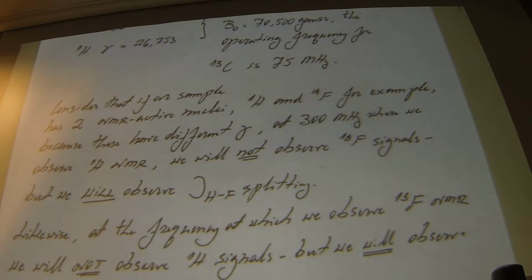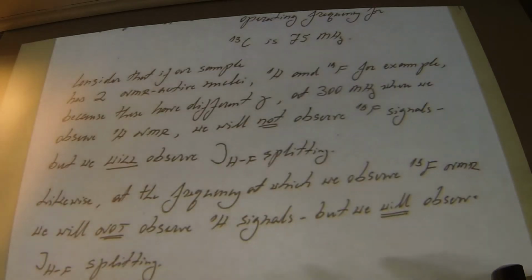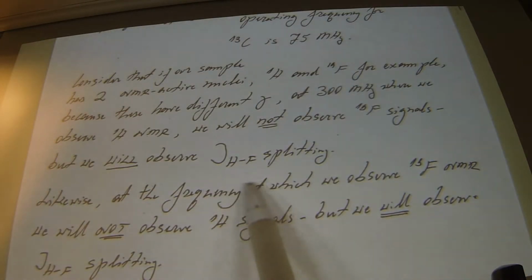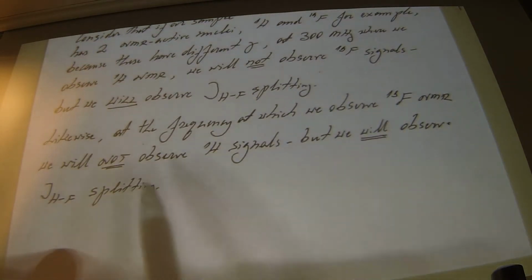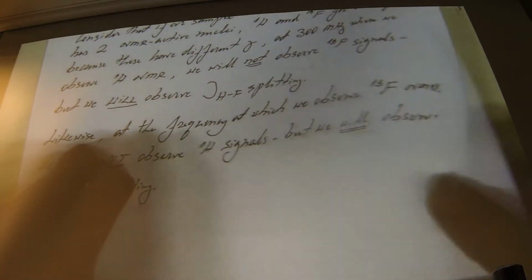But what you will see is the proton-fluorine coupling. Likewise, if you run a fluorine spectrum, the fluorine peaks absorb in a different area than the protons, but you will see the fluorine-hydrogen coupling. That is usually not a very big problem with fluorines, but with C13 it is, and that's why you do this proton decoupling business to wipe out that proton coupling.